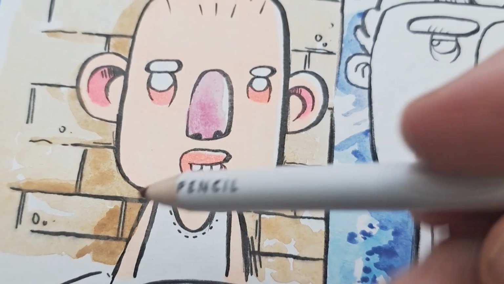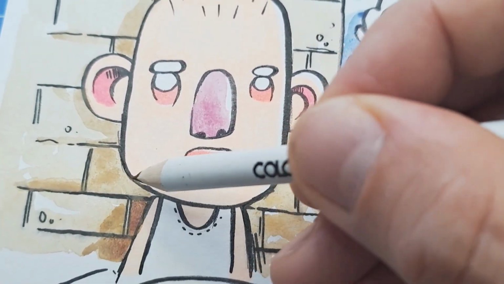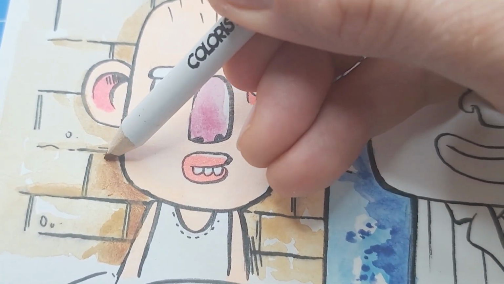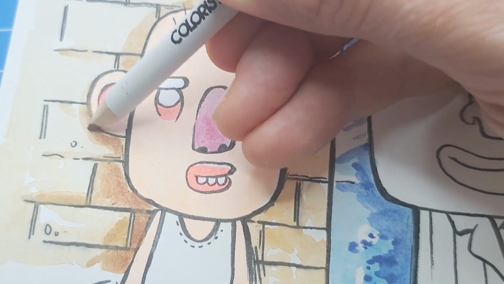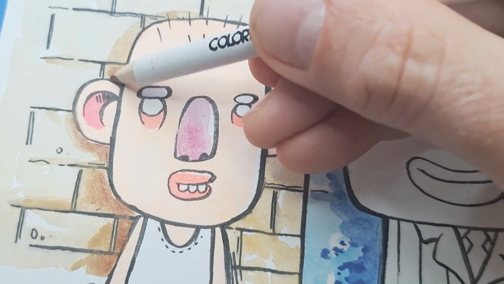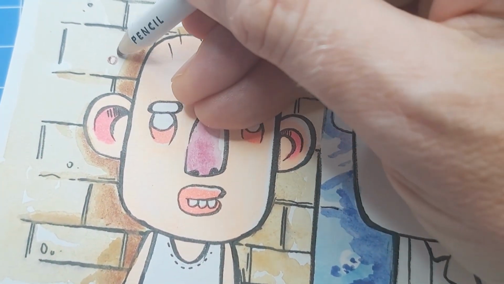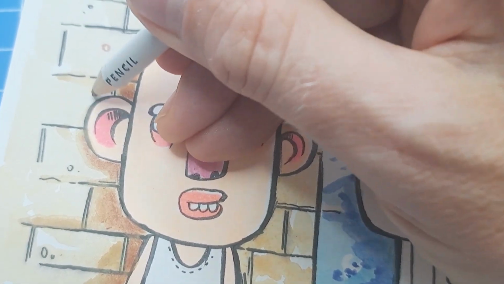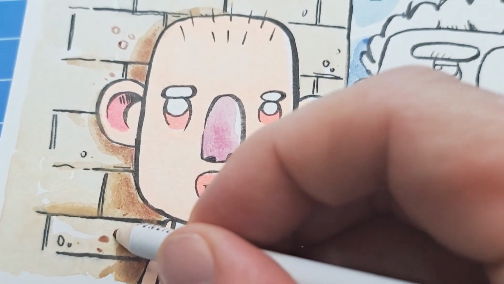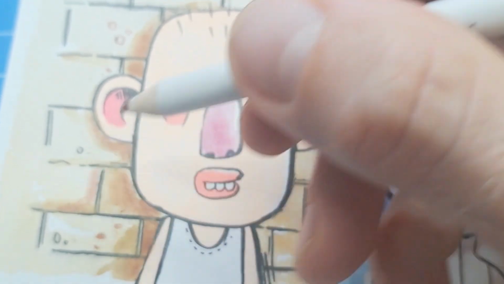So I'm just beginning to add a little bit of colour pencil in places. Again, the paint has now just dried in the background, so just building up that layer of darker shades into the background, as you saw there at the start. Also just added a little bit more intensity to the pink on his nose, and also with that sharper point on the pencil, starting to add little marks, little bits of texture into the brickwork in the background.